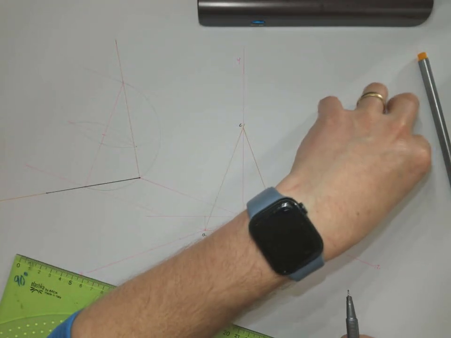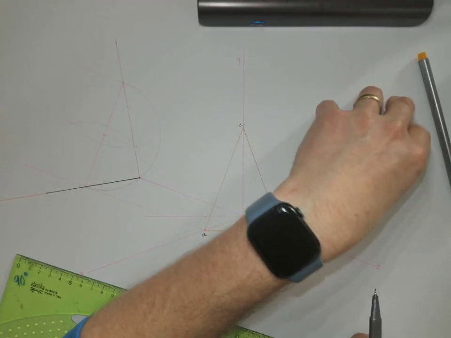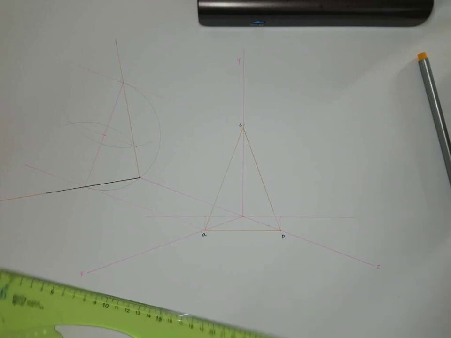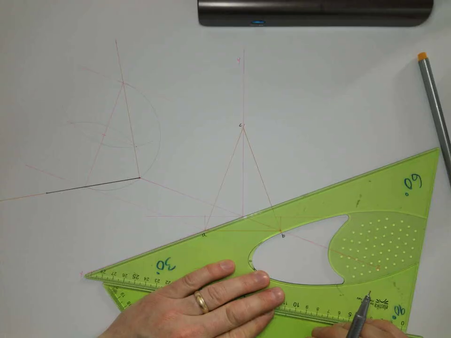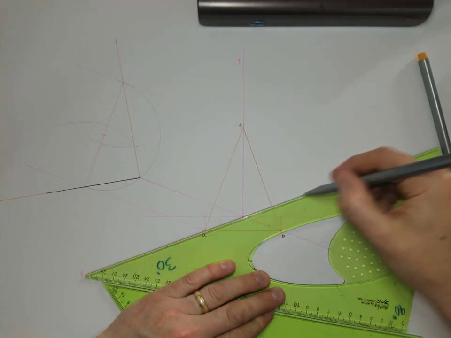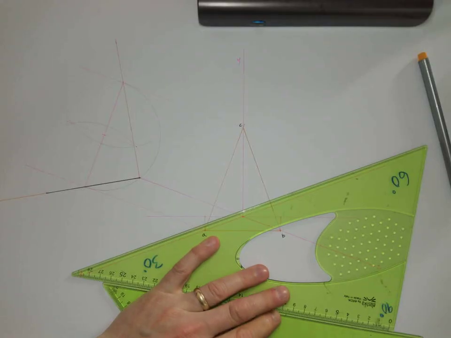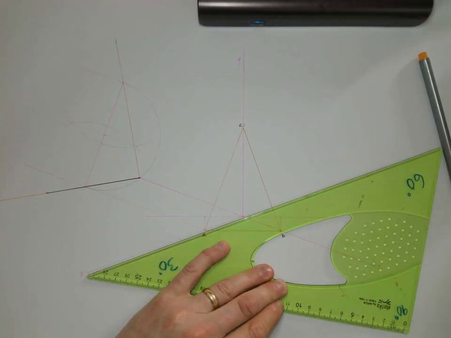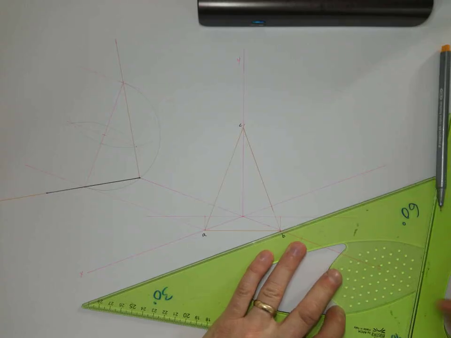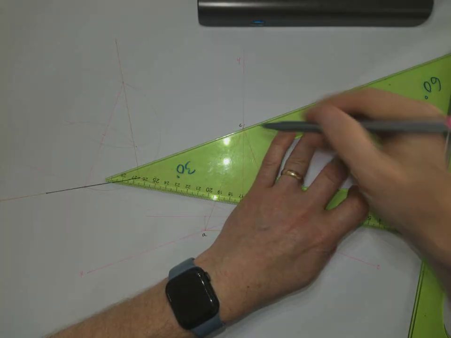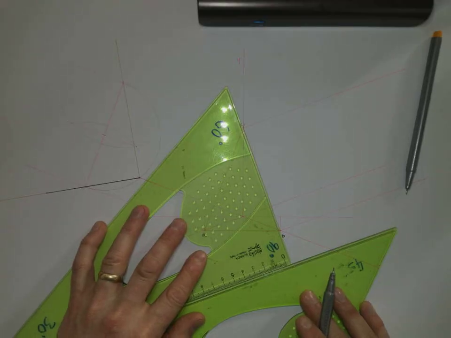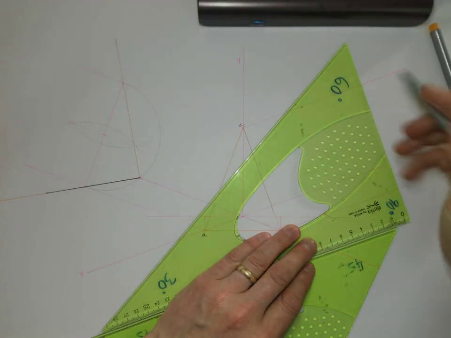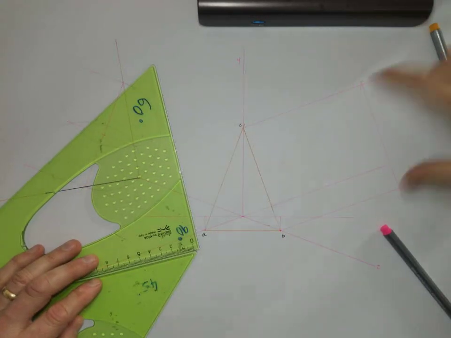So now I'm just going to go over here, and I will probably be able to locate the height in my end elevation, repeating the exact same procedure. Extend out my x-axis. Point B, point C. I'm going to draw a construction line parallel to CB out here, and bisect this line.